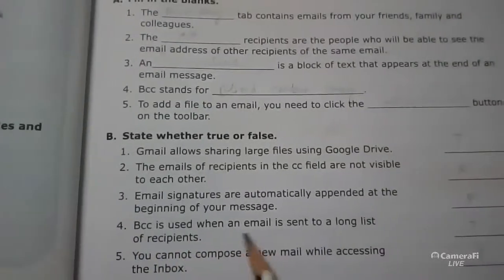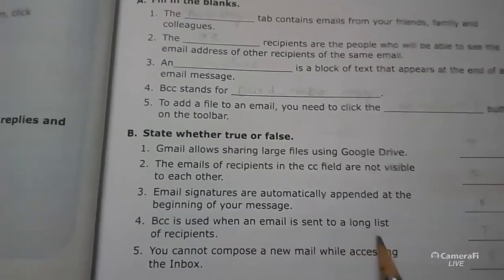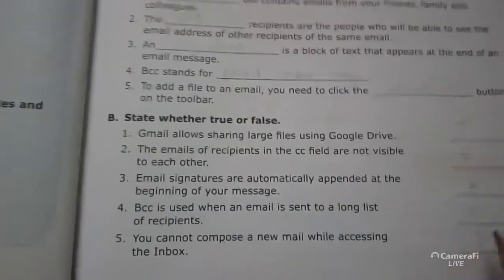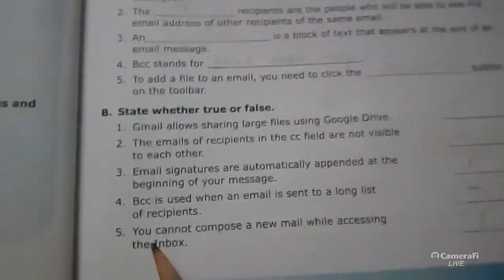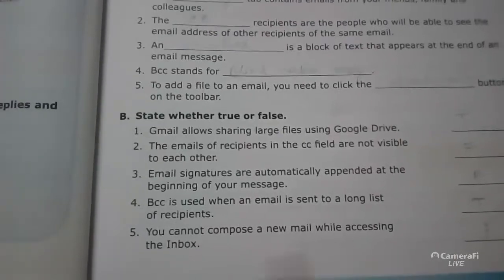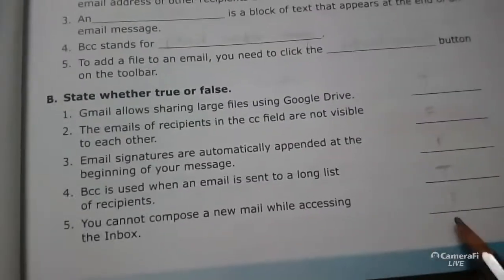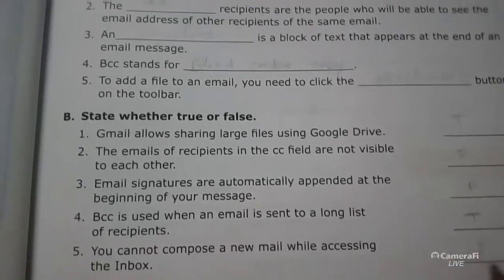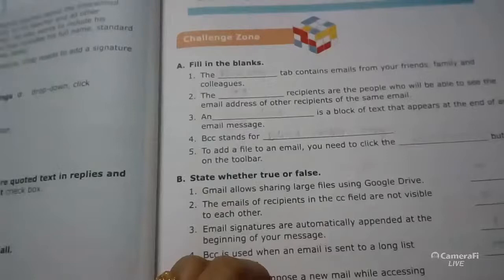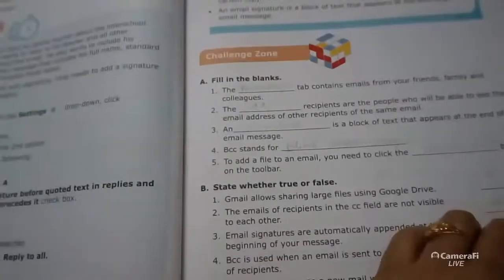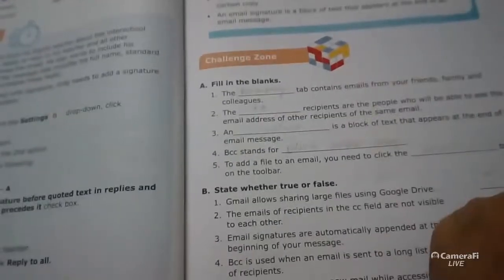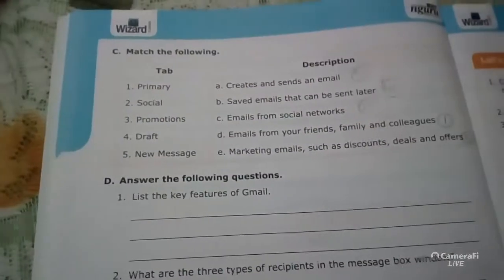BCC is used when an email is sent to a long list of recipients. It is true. You cannot compose a new mail while accessing the inbox. That is false. So students, fill in the blanks, true or false, and make notes also. It will come because all will be objective questions. It will be fill in the blanks, true or false, match the column, or one word answer.